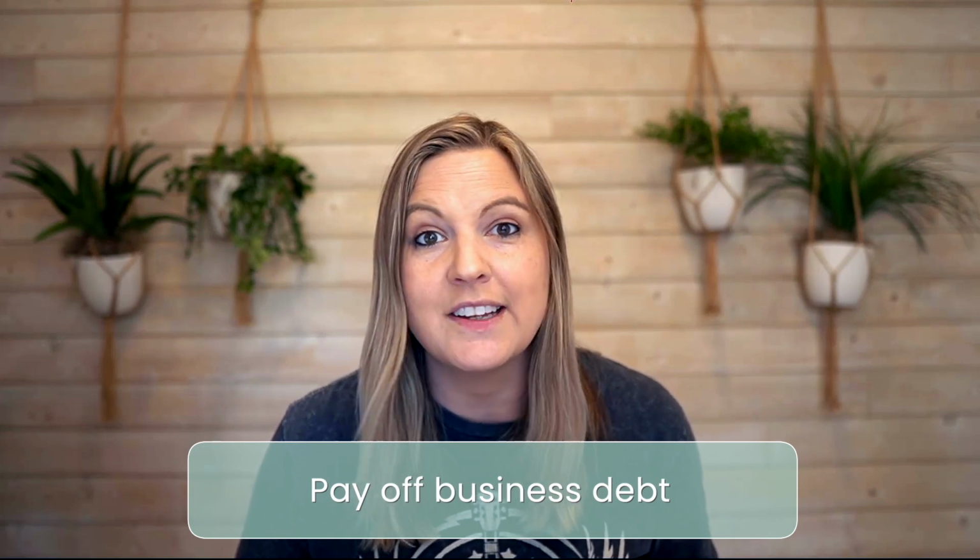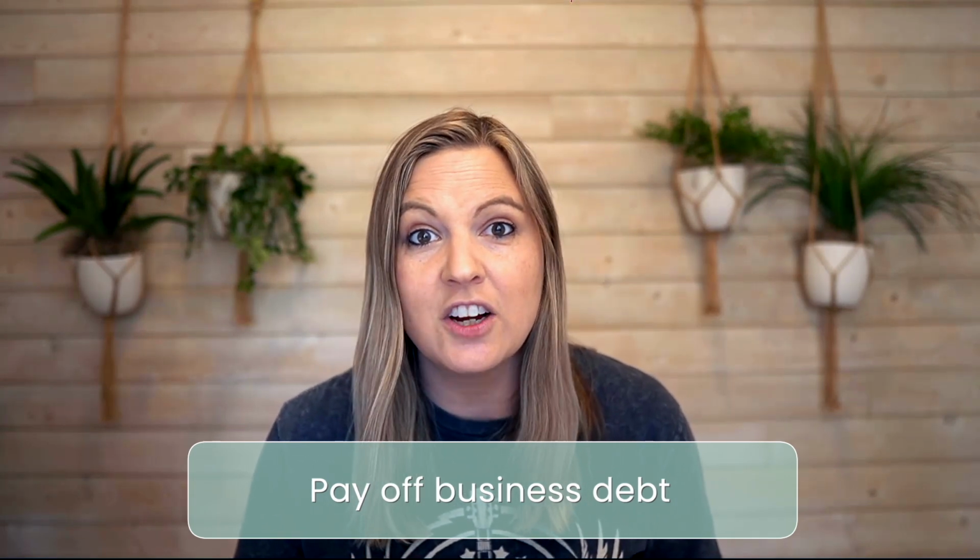And this is a great way to pay off business debt if you're looking to do that, because it is so much easier to just have that money taken off and put into an account specifically related to saving up to pay off your debt. And you barely will even recognize it because it's being done automatically.